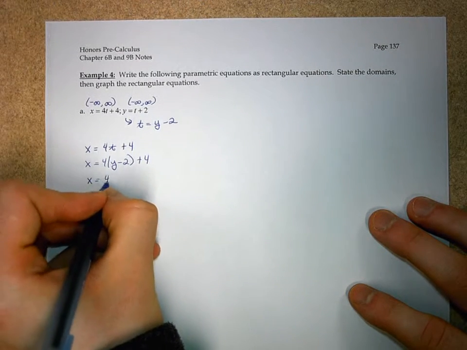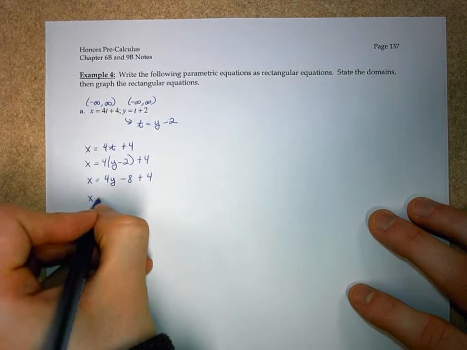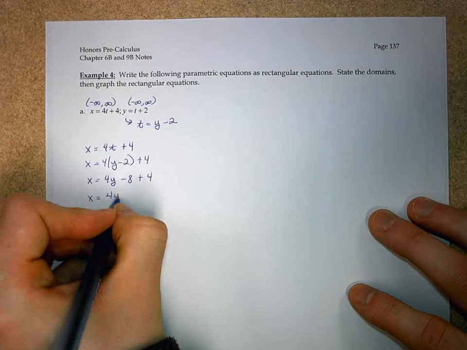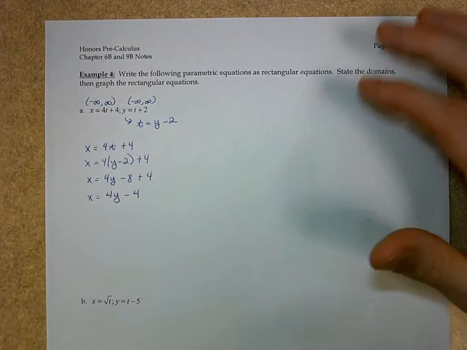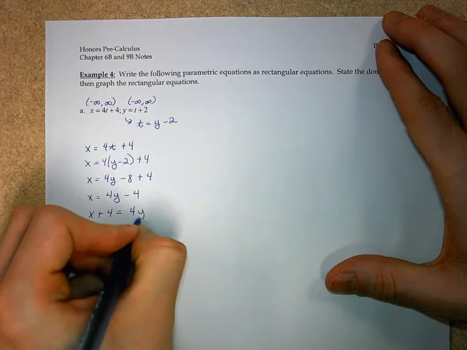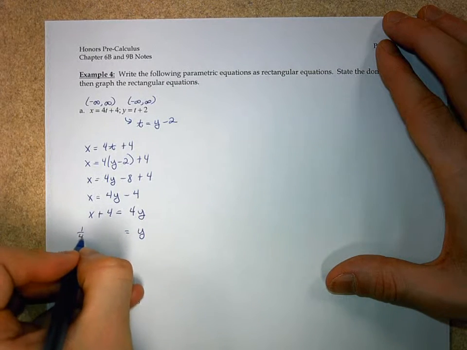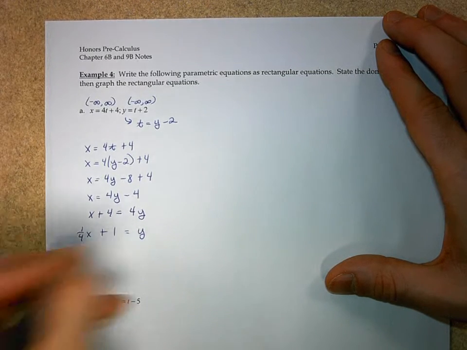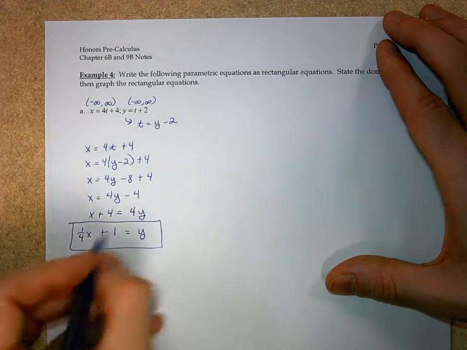And now we'll solve for x. So we'll distribute the 4 in, so you get 4y minus 4. We can add the 4 to both sides and then divide both sides by 4. So 1/4 x plus 1 is equal to y.